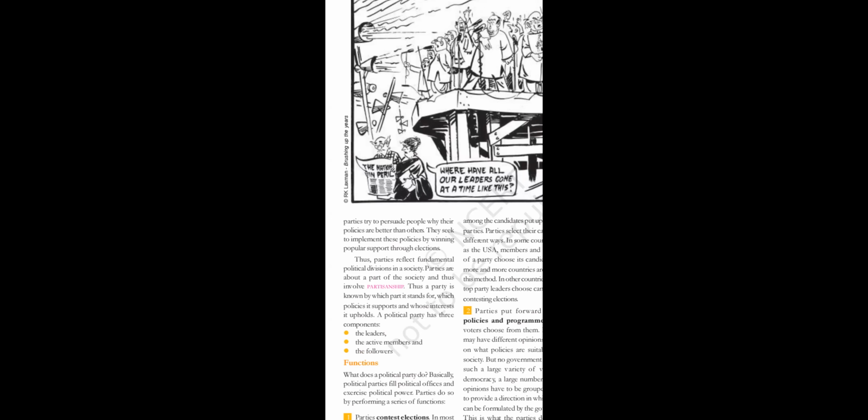And these political parties try to persuade people that their policies are better than the others, so that the people will vote in the favor of those political parties.